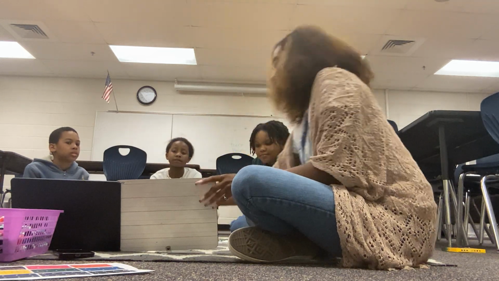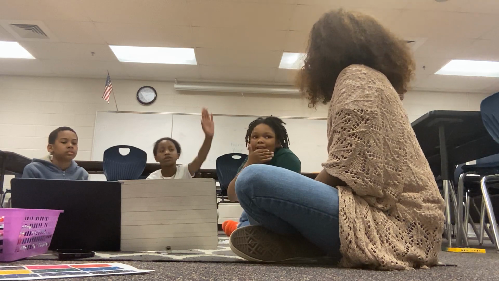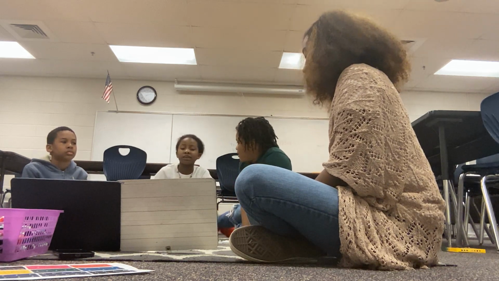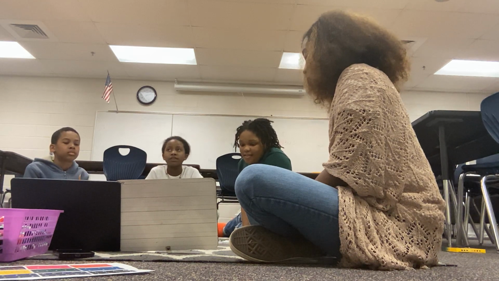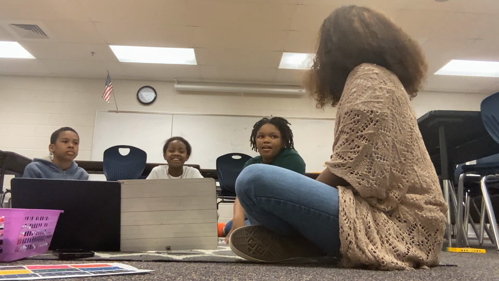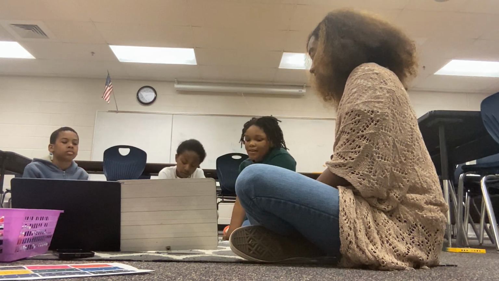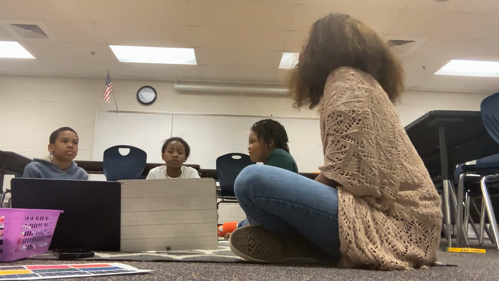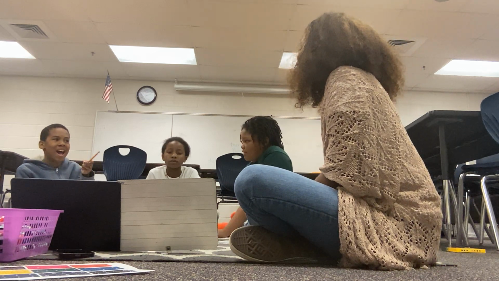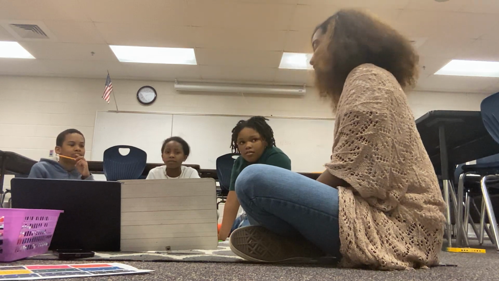Okay, well, let's look at them. What do you think is different? Why did you pick that one, Madison? I think 4 over 1 because it's the smallest number and all the other ones are in the teens. I picked 4 over 1 because it's a whole number. And Jaden? I picked it because it's in the teen numbers.